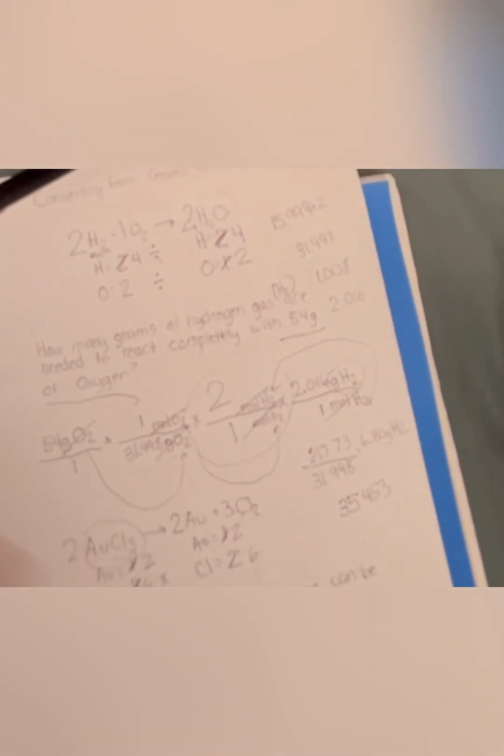So now we need the molar mass for AuCl3. So for gold, the atomic mass for gold is 107.87.